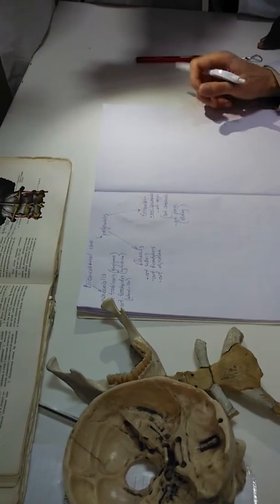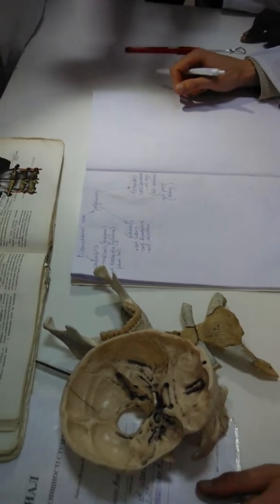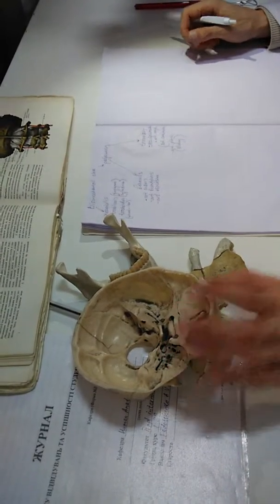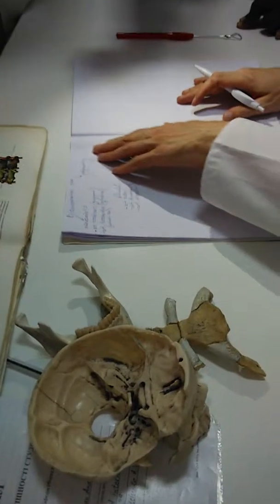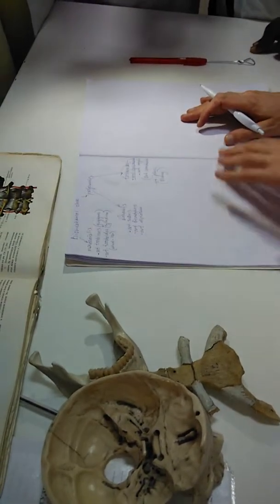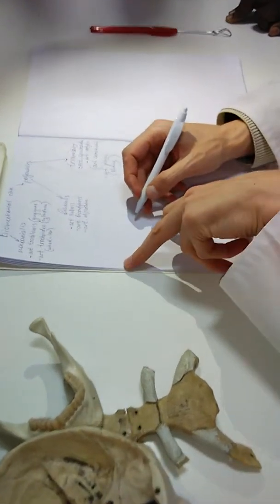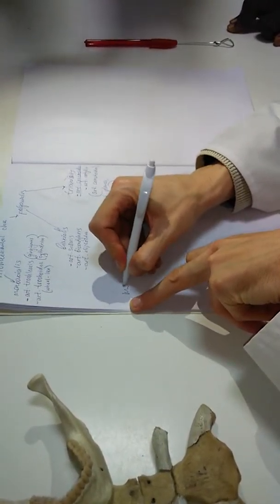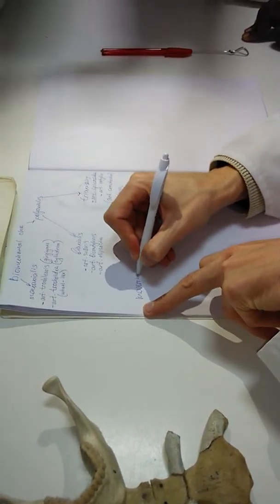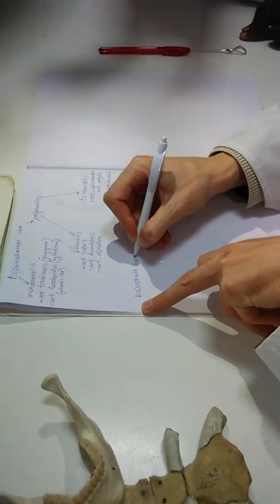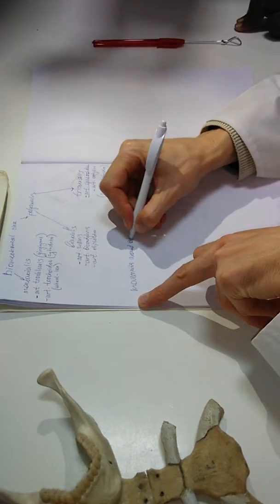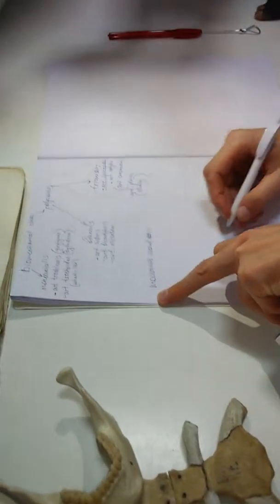Why? Because we must conquer the junctions of the skull. But before mentioning junctions of the skull, let's see together movements around an axis.